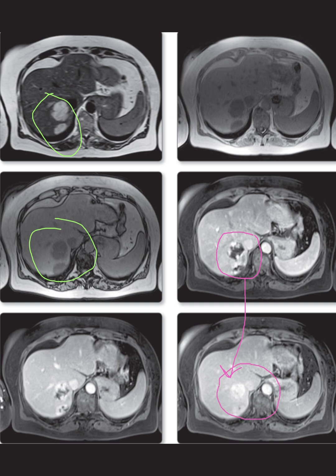Additionally, there's no evidence of a central scar on either the T2 weighted images or the post-contrast images, which is a reassuring feature. The margins of the lesions are rounded and well-defined, with clear demarcation from the surrounding liver parenchyma. The background liver tissue itself appears homogeneous, with no evidence of cirrhosis, and it's worth noting that the spleen is not enlarged in these images.